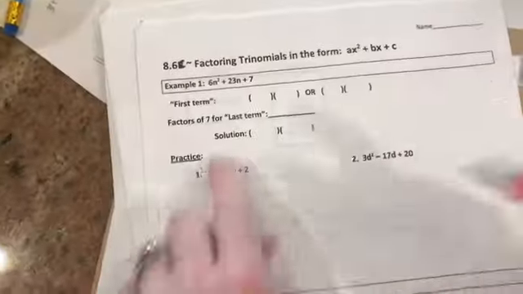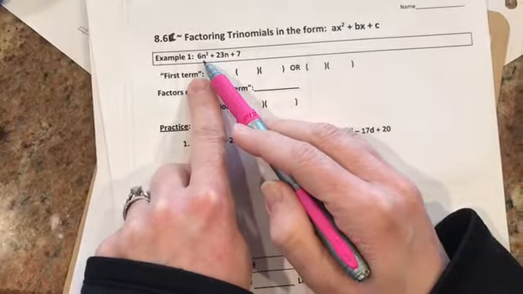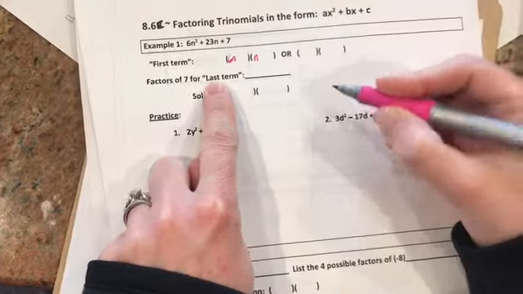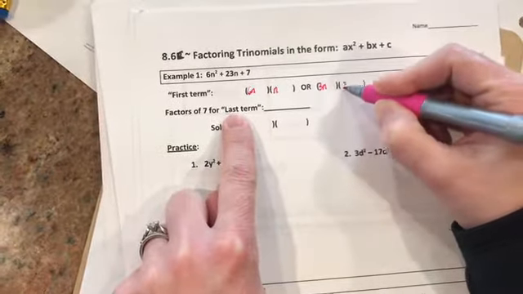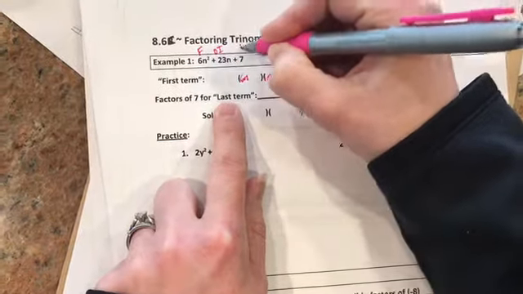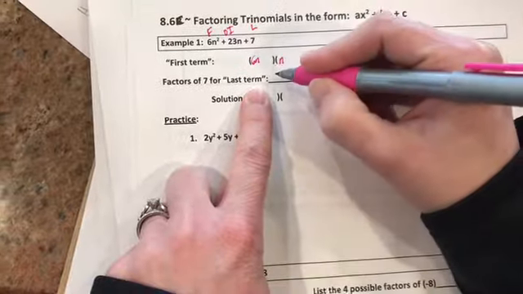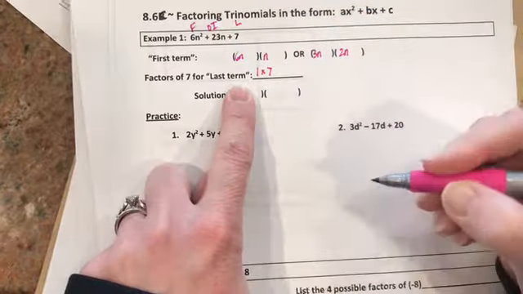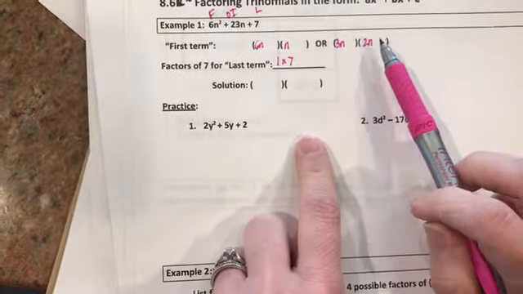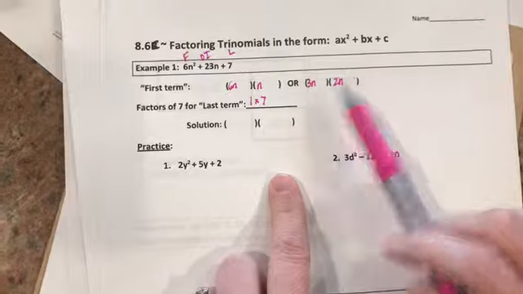Okay, so the first term is not just n squared, it's 6n squared. So what multiplies to 6n squared? It might be 6n times n, or it might be 3n times 2n. So remember, the first, outside, inside, last. All right? Now let's think of what multiplies to 7. That's nice, 1 times 7. So we're either going to use 6n and n, or we're going to use 3n and 2n, and we're going to use 1 and 7. But it's going to make a difference where you put it.